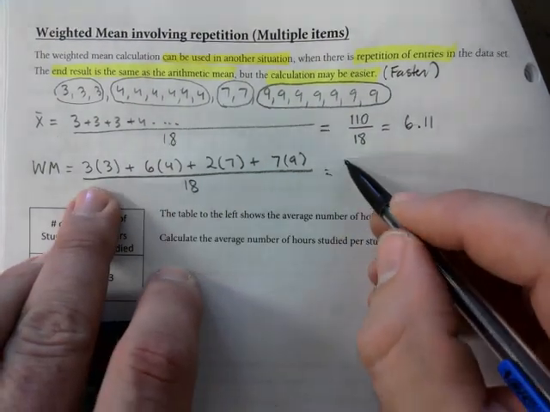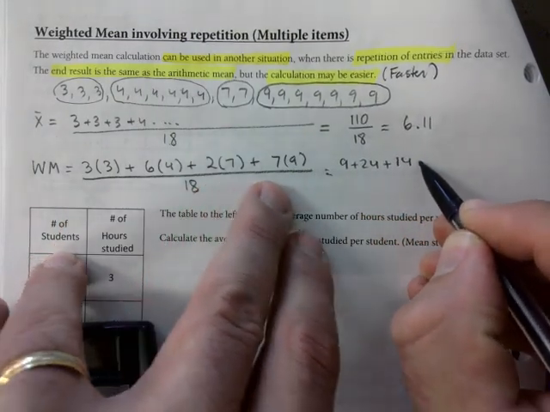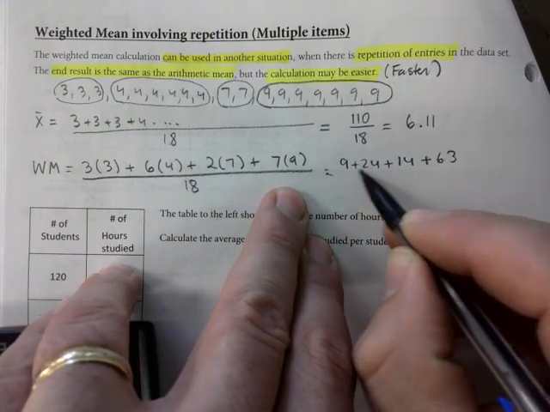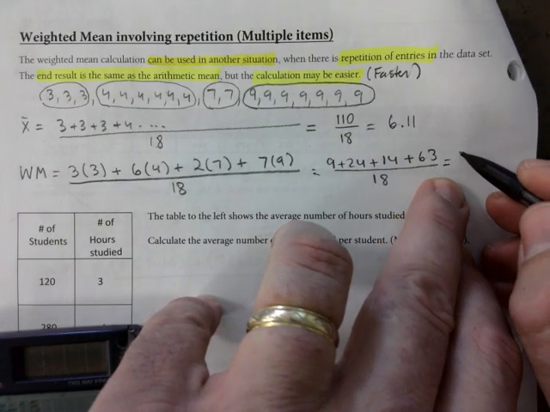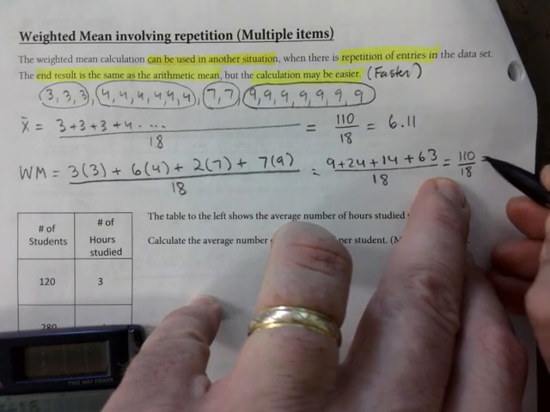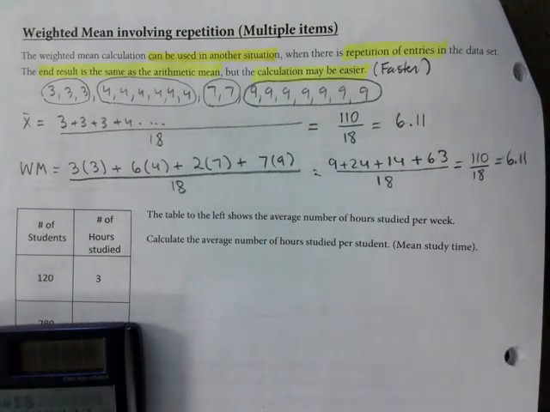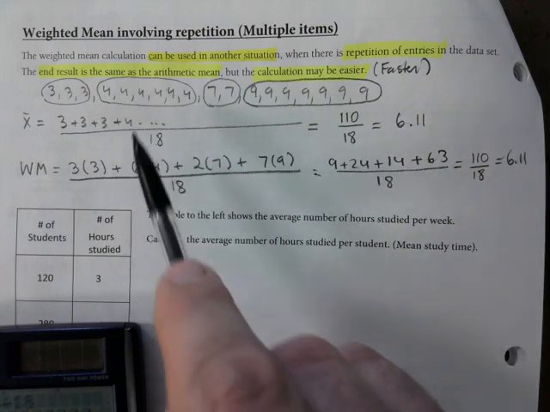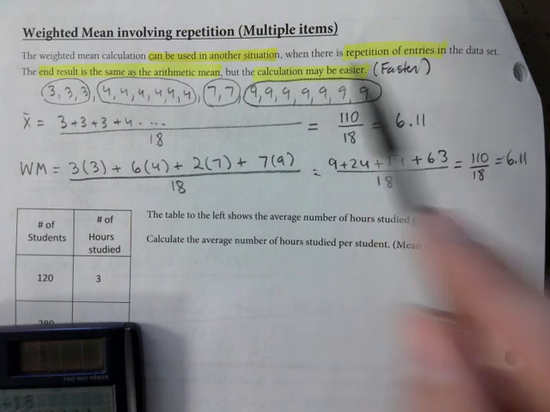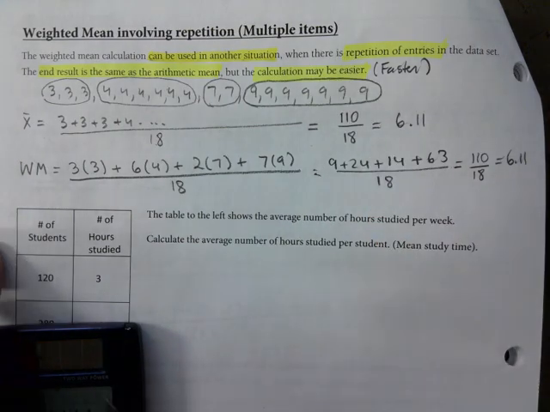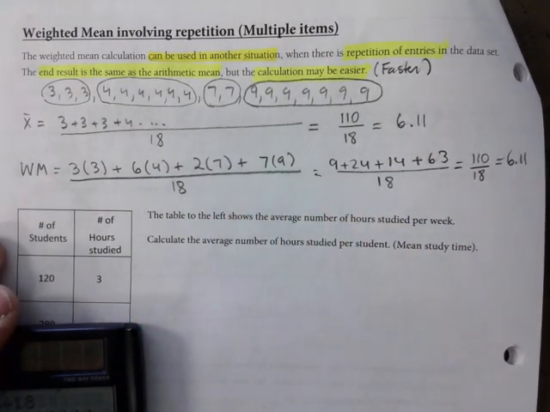So then you get 9 plus 24 plus 14. This is in a sense what you've already been doing. And so that's 110 divided by 18, which is 6.11. You get the same answer, but this is much faster. Because can you imagine having a list of 100 numbers if you were to write them out? Well, if they're all different, then you're stuck.